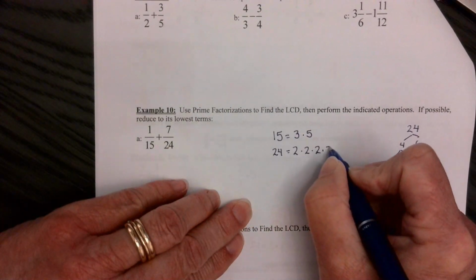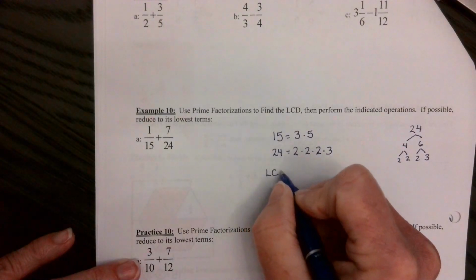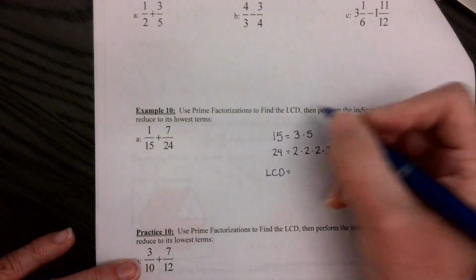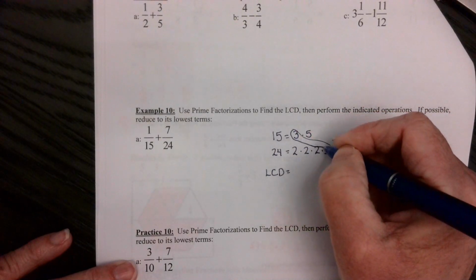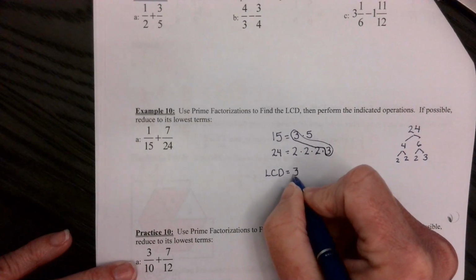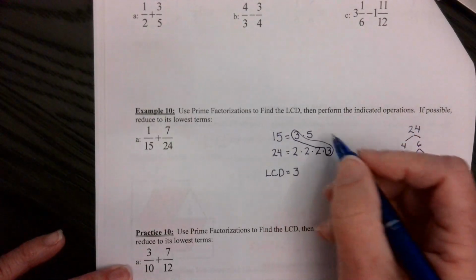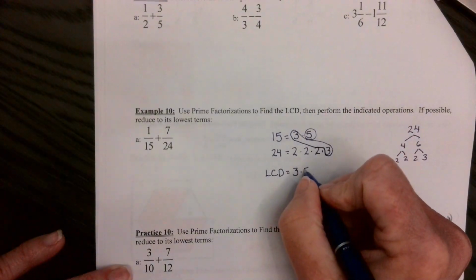Okay, to find our least common denominator, our LCD, they both have a 3 in common. I should have written the 3 under the 3. It would have worked out better. So I write that 3 down, and I tack on anything extra. I have a 5.